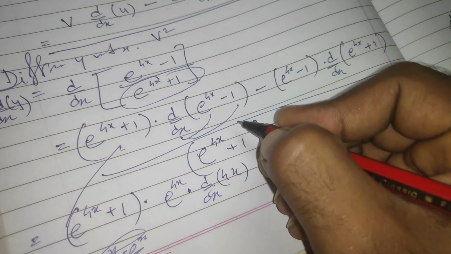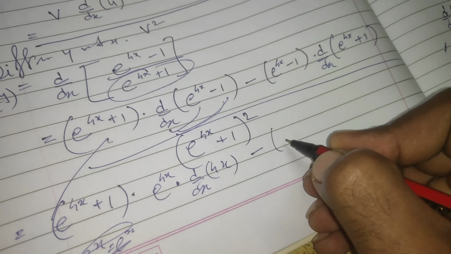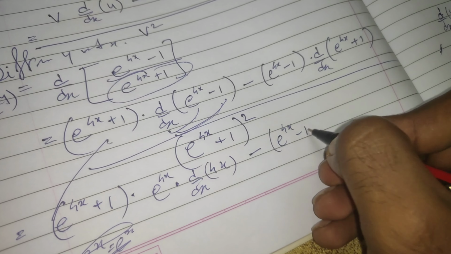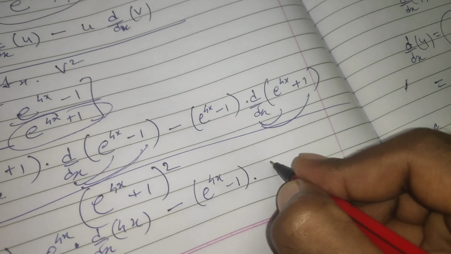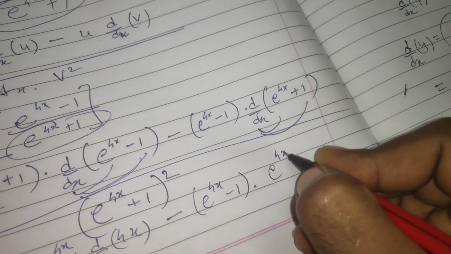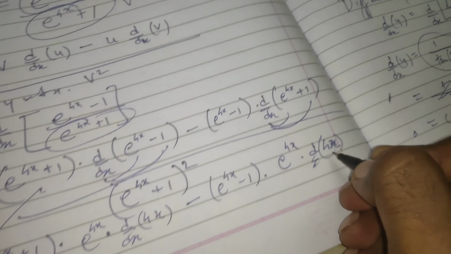Okay, then the derivative of constant is 0, then go to this, minus e raised to power 4x minus 1 as it is, the derivative goes again to both. The derivative of e raised to x is e raised to x into the derivative of what we have considered as x, which is 4x. The derivative of constant is 0.